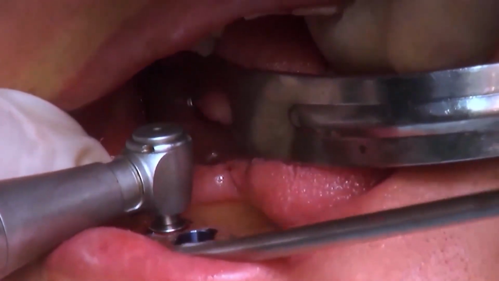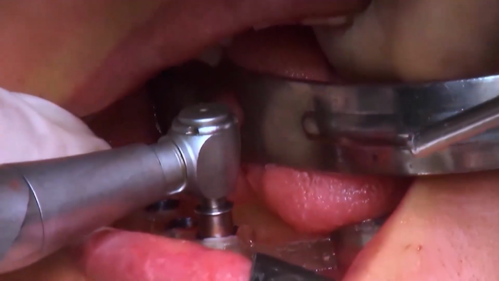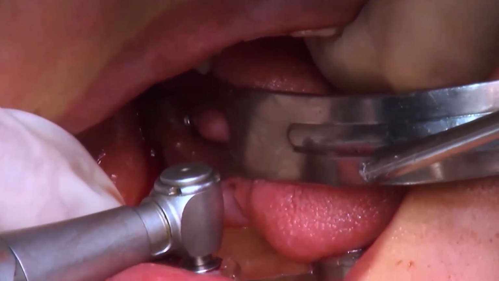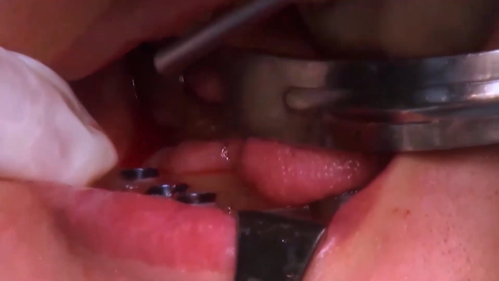The next drill is 2.7 millimeter in diameter and 5 millimeter in length.